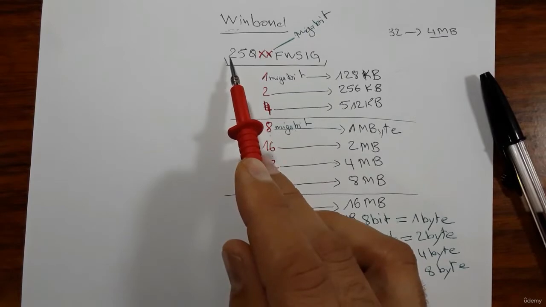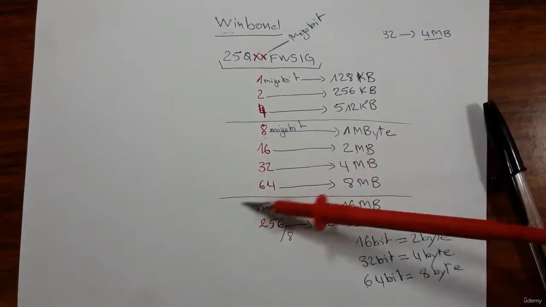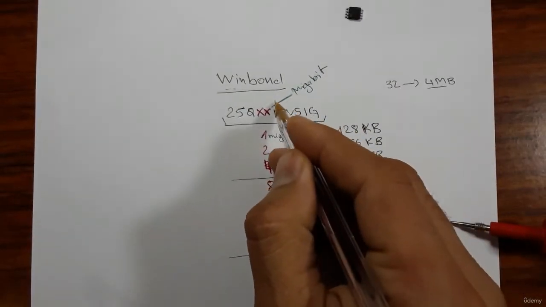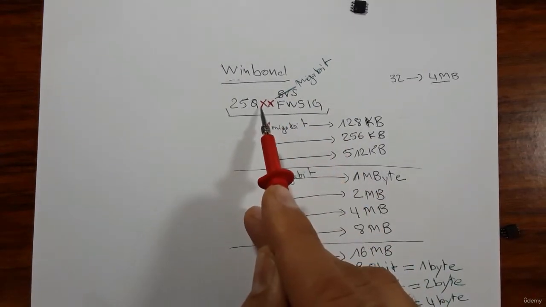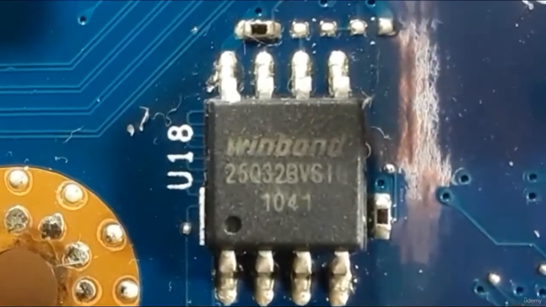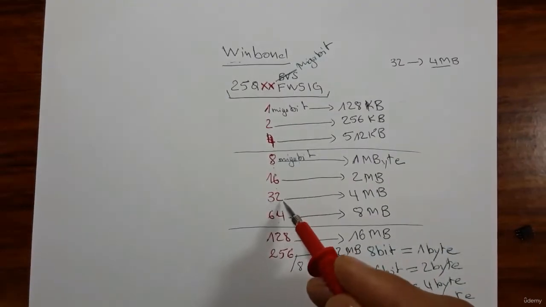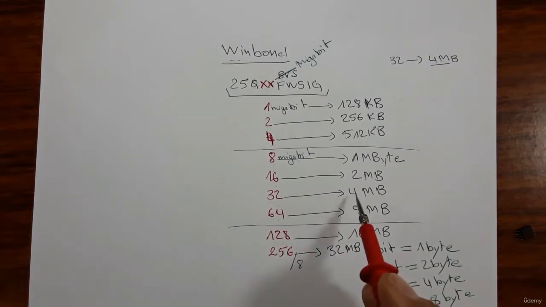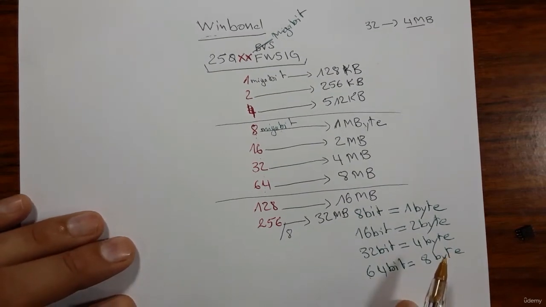And as you see in the BIOS, we have 25Q32 BVS. We can find here FWS or BVS, no problem. Always you should check or focus on the number after Q. Okay, so let's check again. We have 25Q32. 32 megabit means 32 divided by 8 equals 4 megabytes. Okay, so this is the working principle of the BIOS sizes.